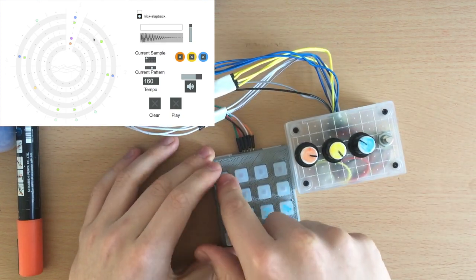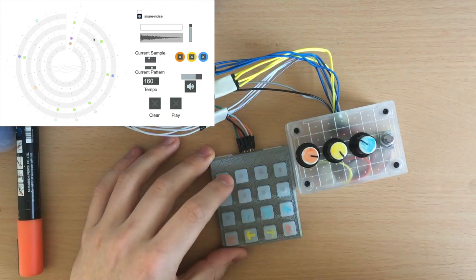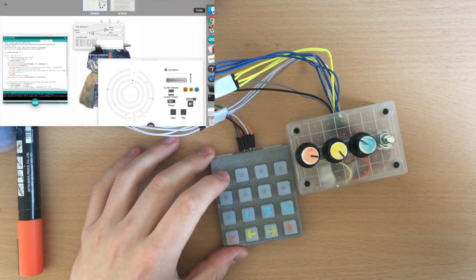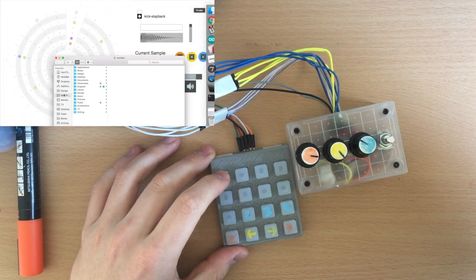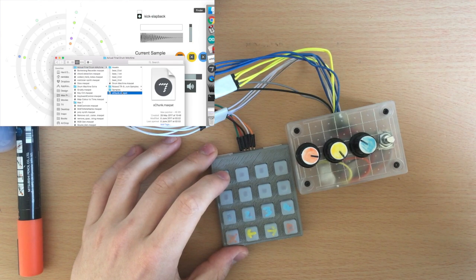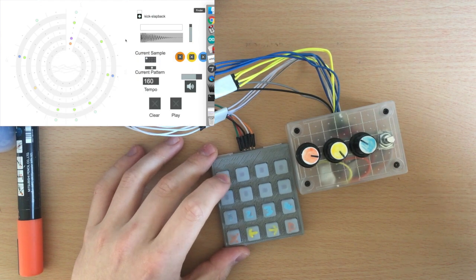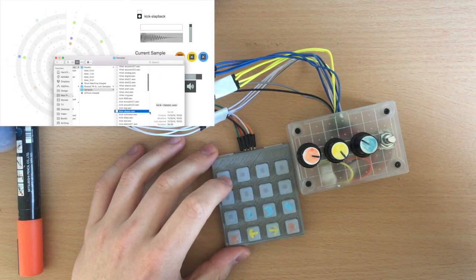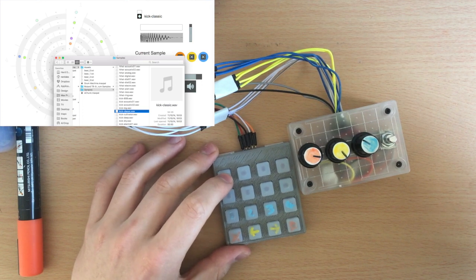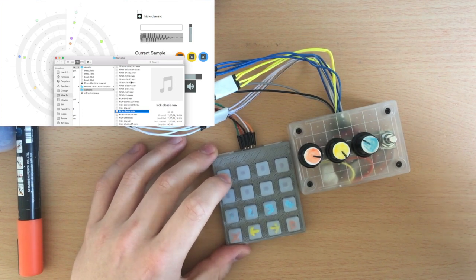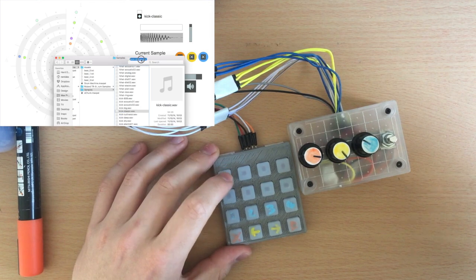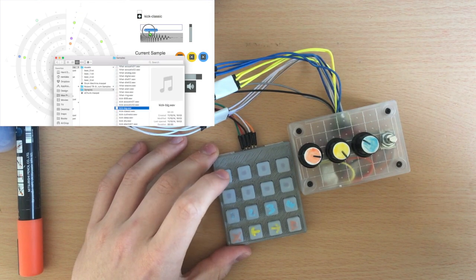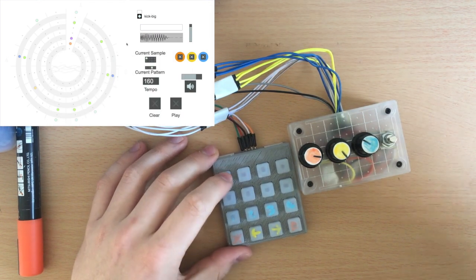This top row of buttons plays samples. And if you want, you can drag and drop new samples right into the file. So let's say we want a different kick. We can just drag maybe a classic kick straight into here. Maybe change it to a big kick, just like that.